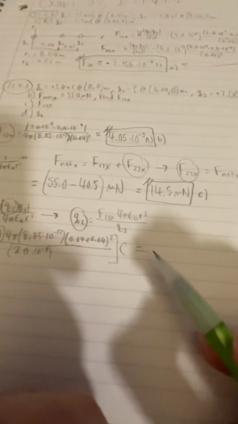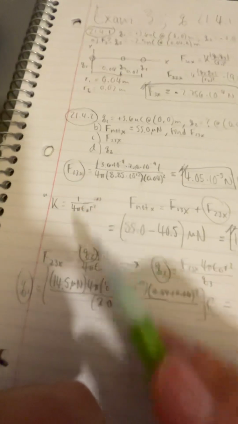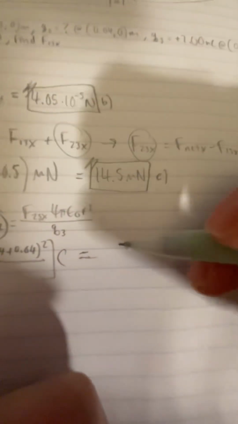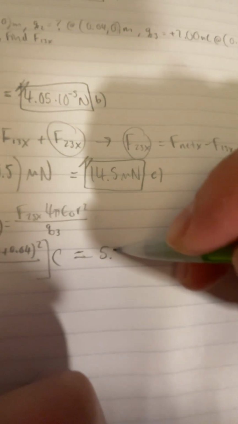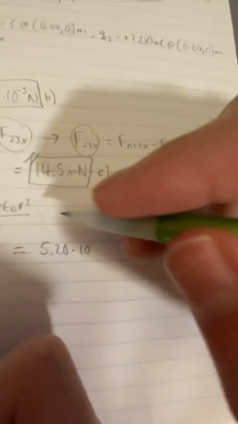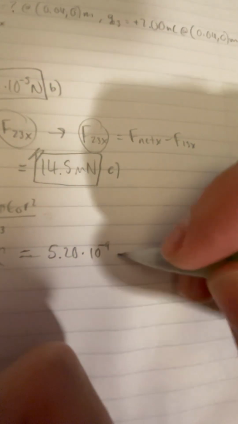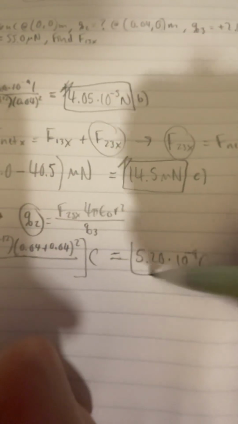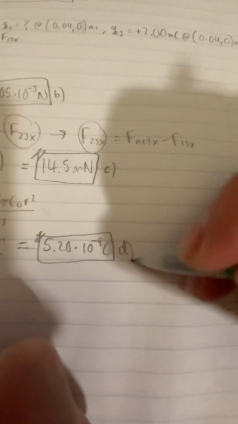21.4.2. So for Q, I went and solved this out, but it had cut out. So we're going to get a value of 5.20 times 10 to the negative 9th coulombs. And I left it in coulombs for the problem, but you could say nanocoulombs since it's to the negative 9. That is our charge for Q2, which is the solution for part D.